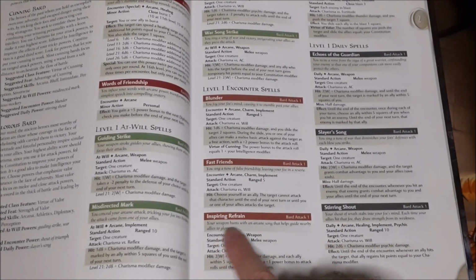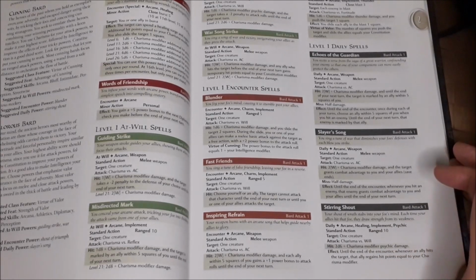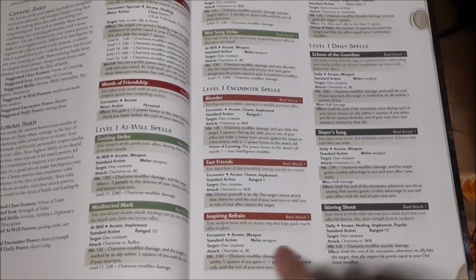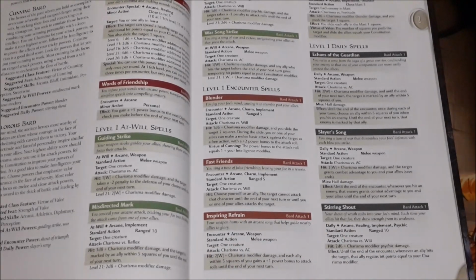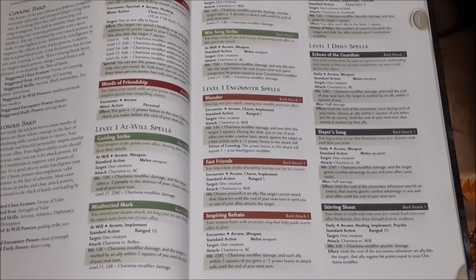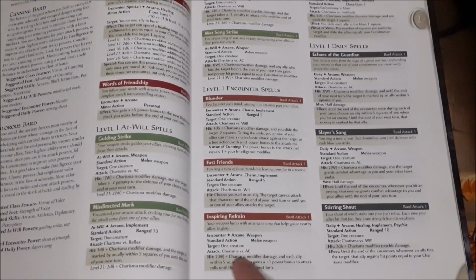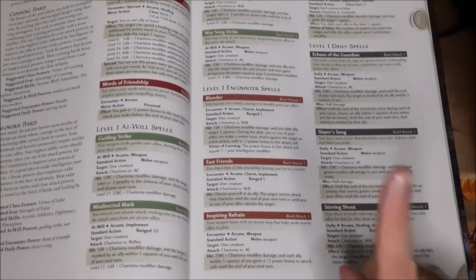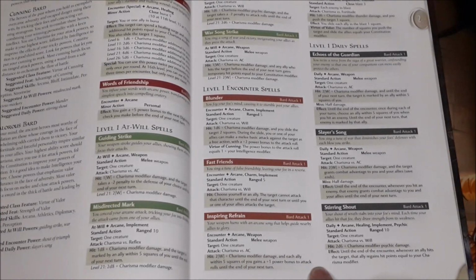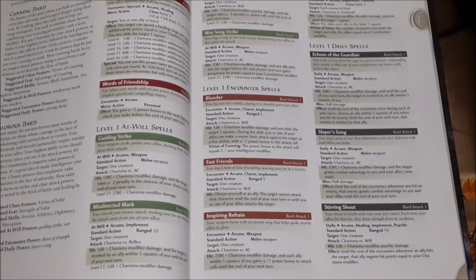Inspiring Refrain. Your weapon hums with an arcane song that helps guide nearby allies to glory. It's an encounter ability, arcane weapon, standard action, melee weapon, target one creature, attack, Charisma versus armor class. If you hit, it is 2 weapon dice because again, encounter powers are more powerful than the at-will, but the downside is that you can only use them once per combat encounter. So 2 weapon dice plus your Charisma modifier to damage, and each ally within 5 squares of you, or 25 feet, gains a +1 power bonus to attack rolls until the end of your next turn.